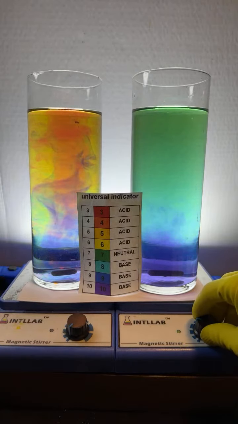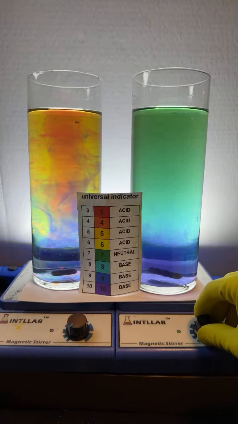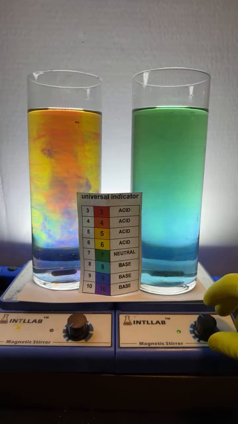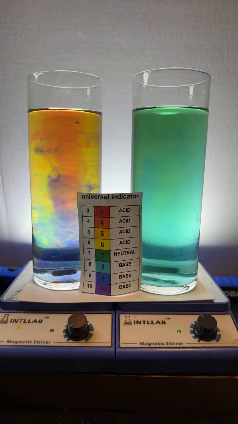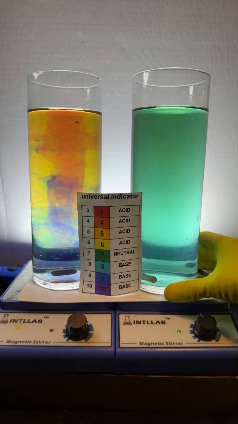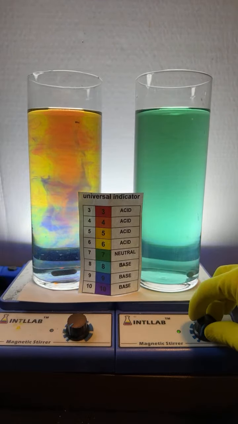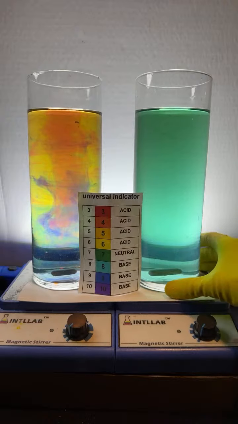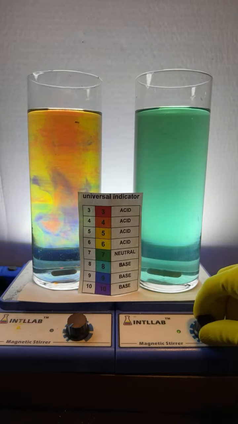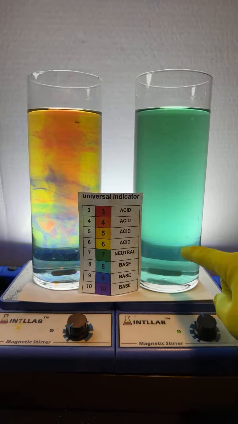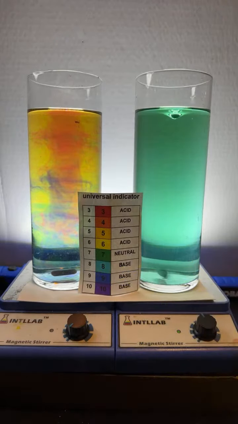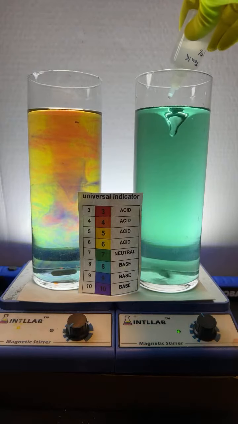There we go. Try getting her going again. For crying out loud, sometimes this thing just doesn't want to behave. I think this might do it here. We got a pH 8 though, yeah? Nice aqua color. I'm going to add some acid to this flask.